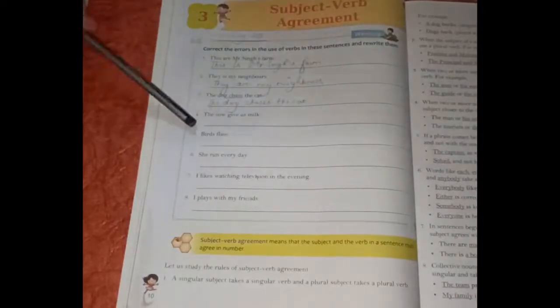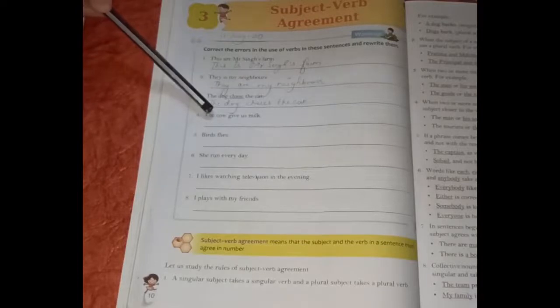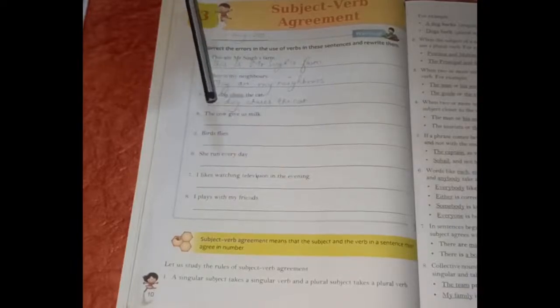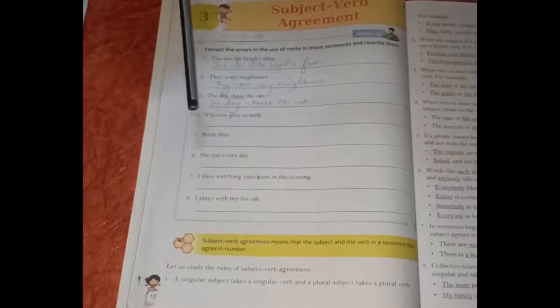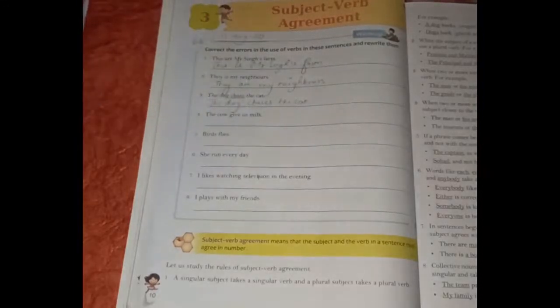Now let's see the fourth one. The cow give us milk. So cow is a singular subject, and "give" is a plural verb. So what we are supposed to do? We are going to write a singular verb instead of a plural verb. So the answer will be, the cow gives us milk. So let me write it.